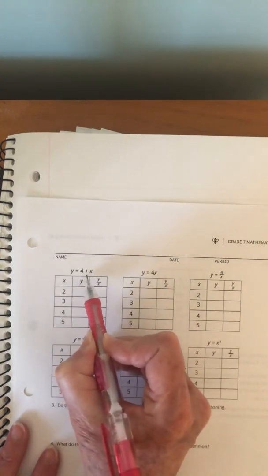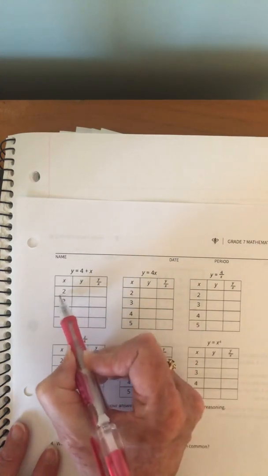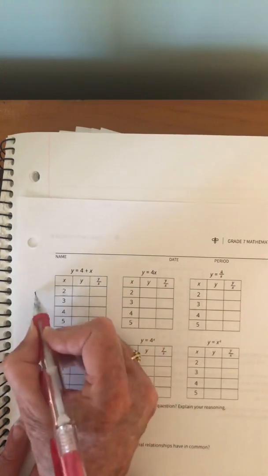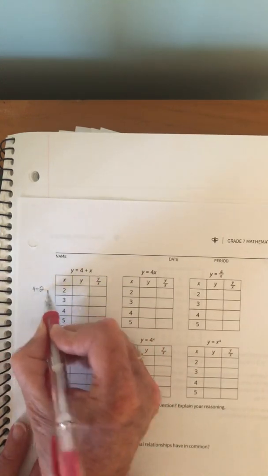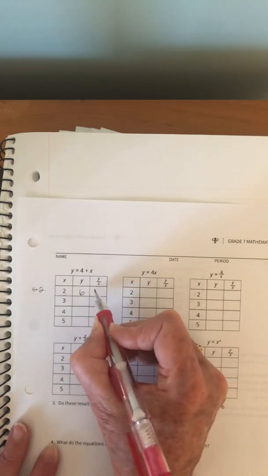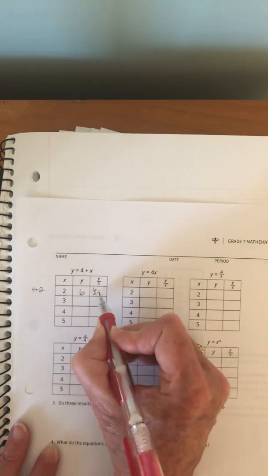All right, so the first equation is y equals 4 plus x. So they're giving us the x values, so that means we're going to substitute 2 in for x. So that means we're thinking 4 plus 2, that would give us 6. And if I do y over x, that's 6 over 2, which gives me 3.